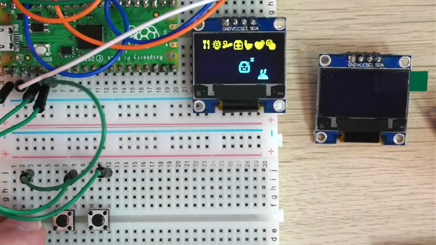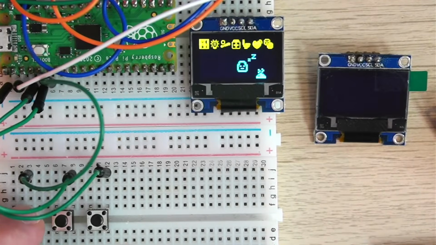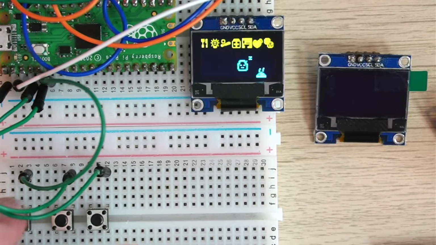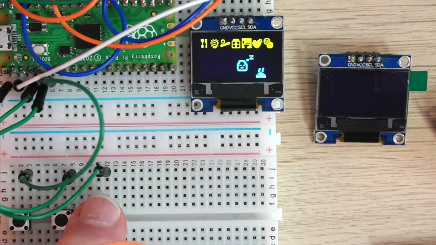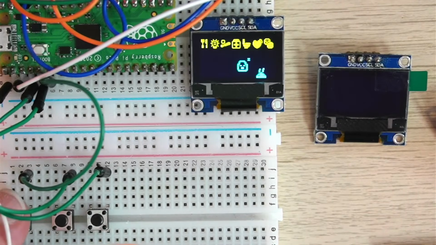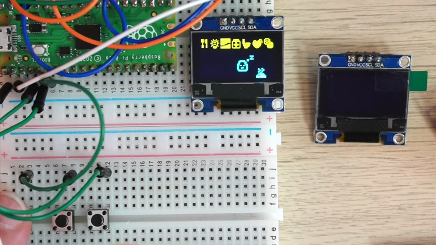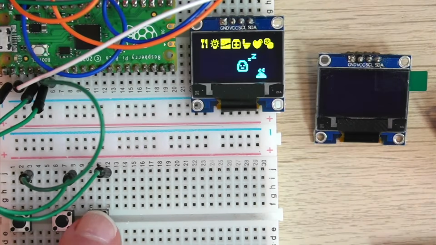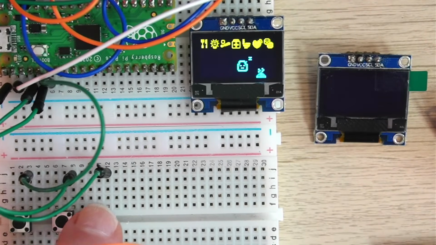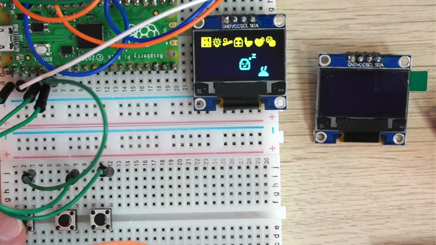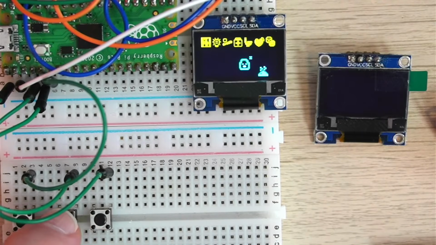So if I press this first button now, it's just going to enable the menu to be selected. If I press the cancel button, it will just cancel that icon, and then when I press select again, it starts at the beginning once again. So let's go to the very first one, which is the food one. And now we're going to press the B button, which is this one here.